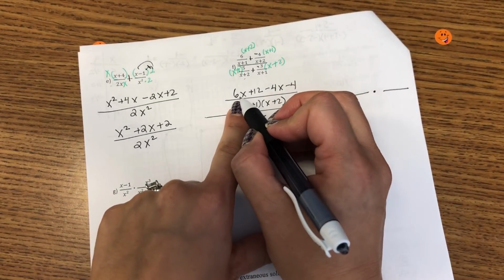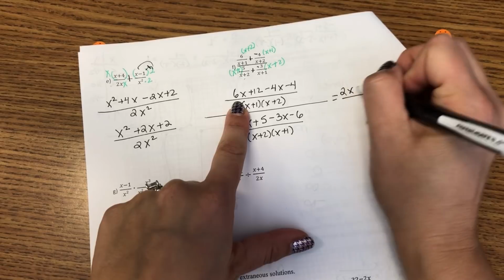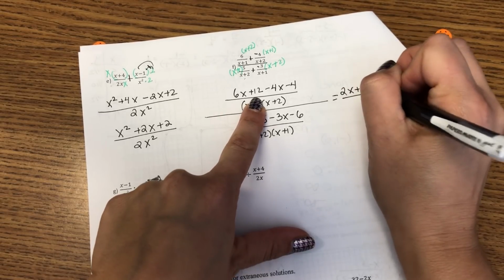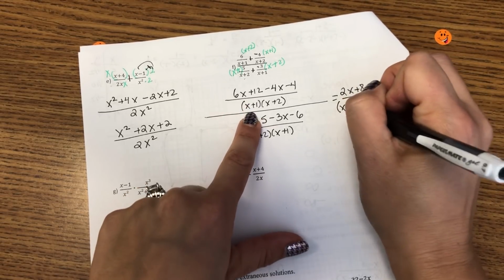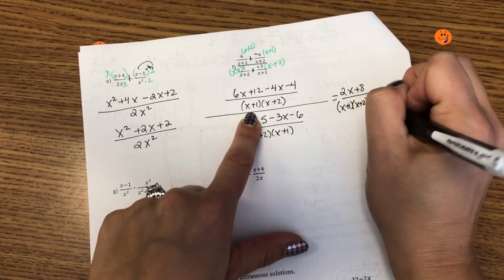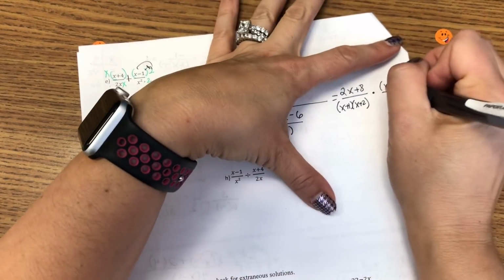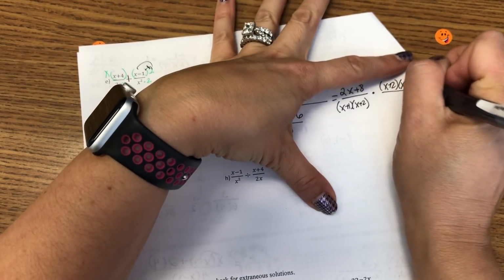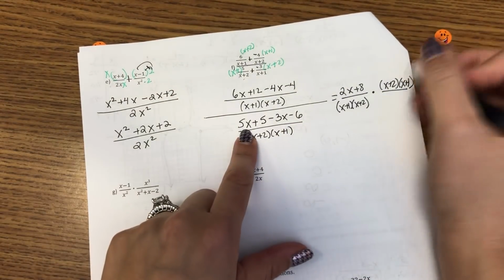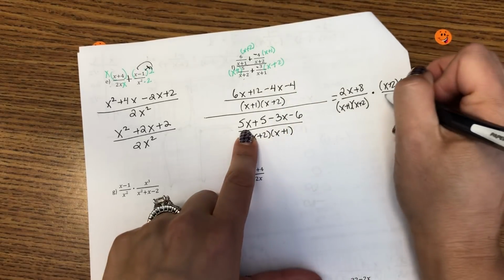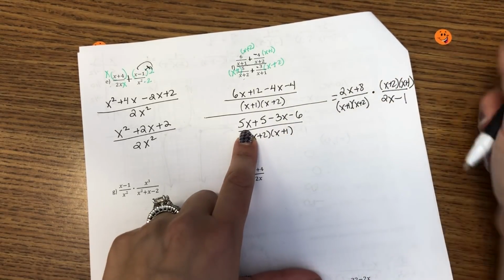So simplifying here, this is going to give me 2x plus 8, and then x plus 1, x plus 2. So when I reciprocal the denominator, the x plus 2 times x plus 1 becomes the numerator, and then my denominator is 2x minus 1.